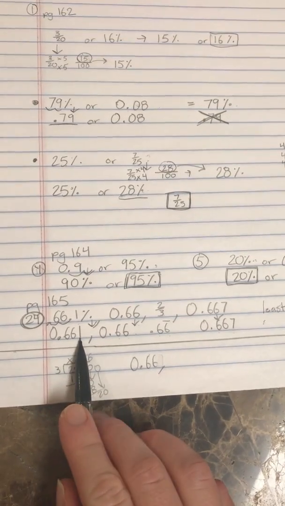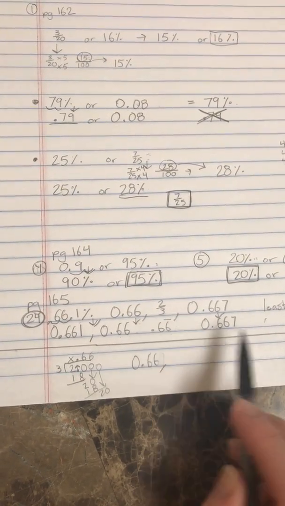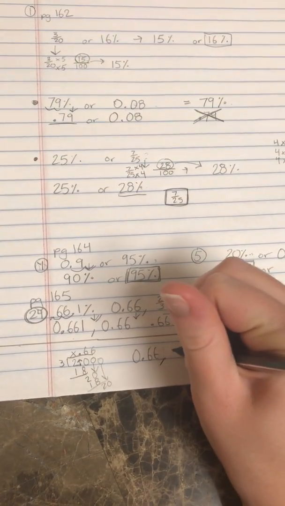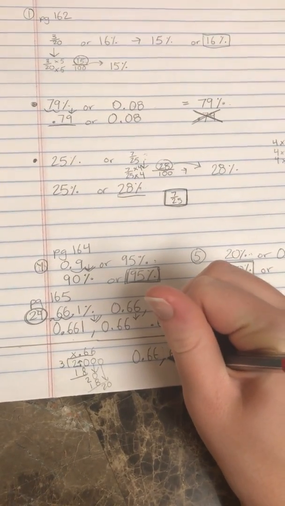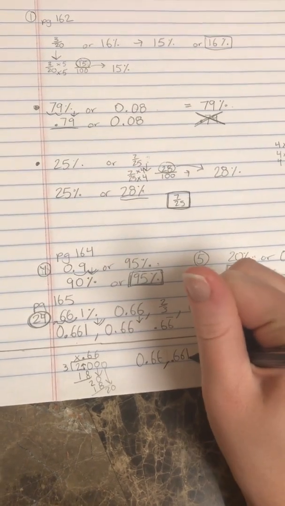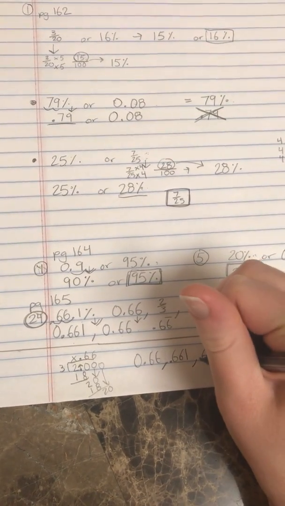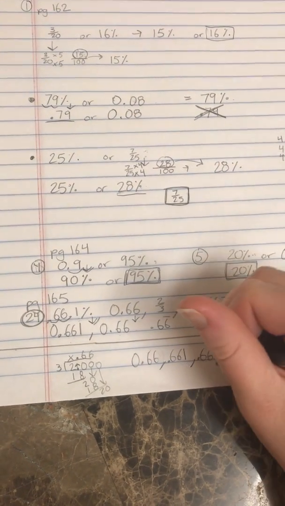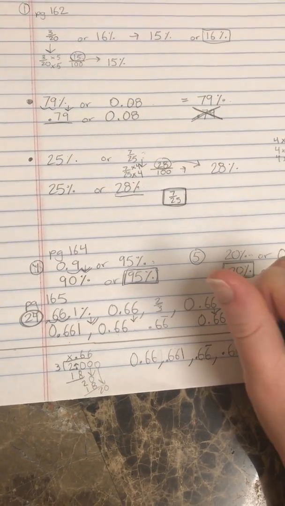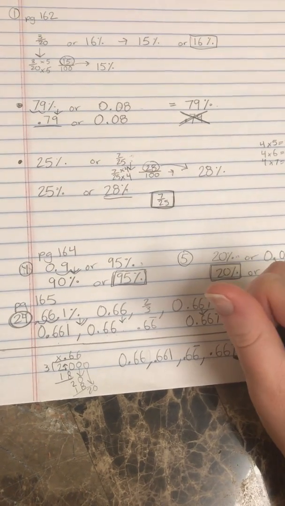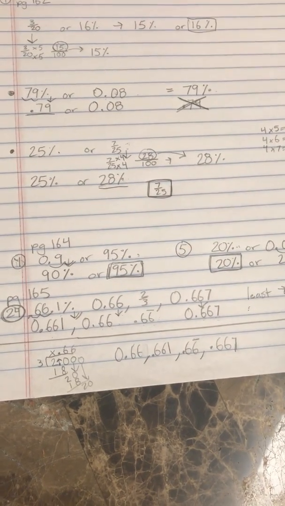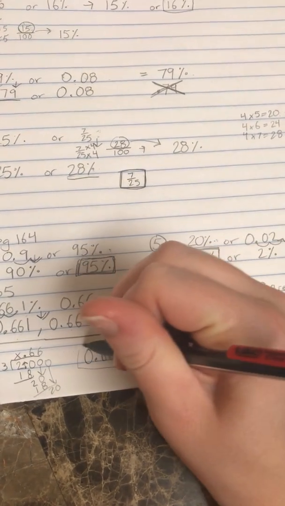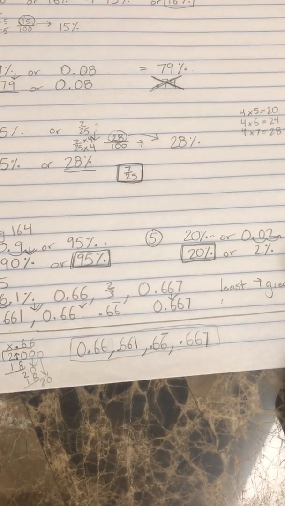Then we have a 1. This would be another 6. This would be a 7, okay? So then our 1 would come next. Then our 6 repeating would come here. Then our 667 thousandths would go there. This would be your final answer from least to greatest, okay?